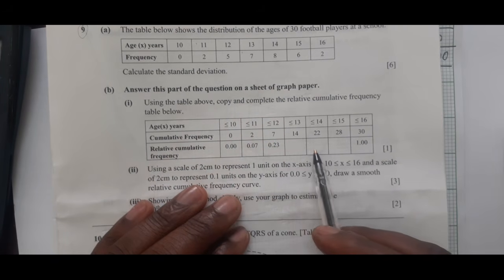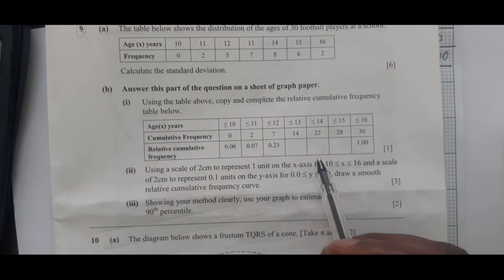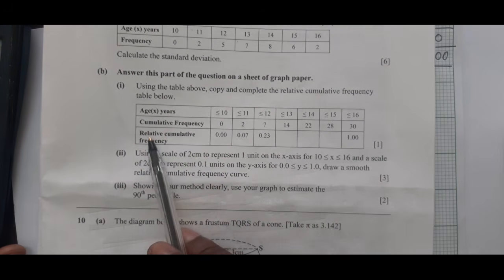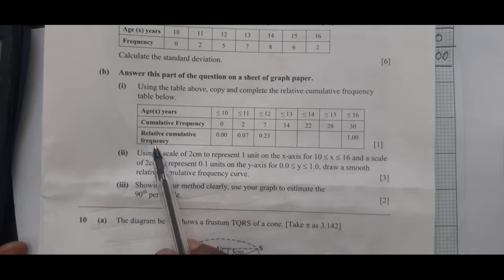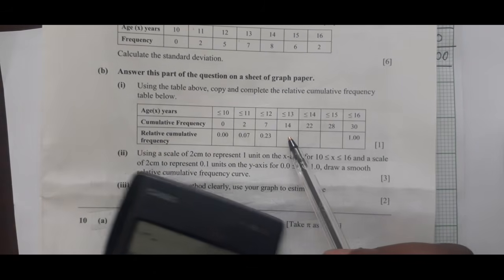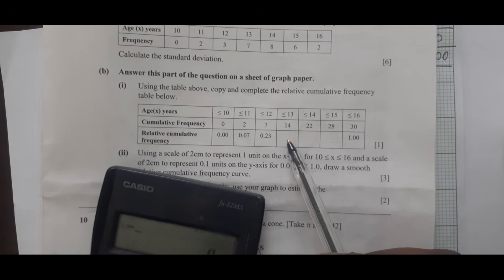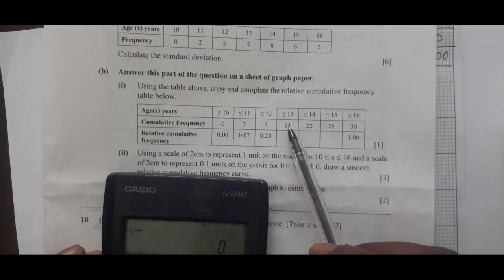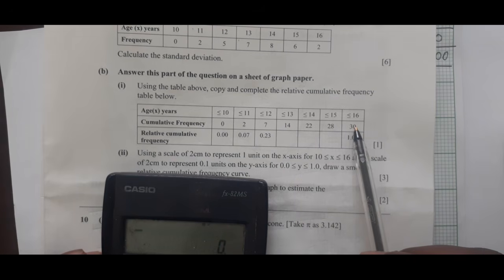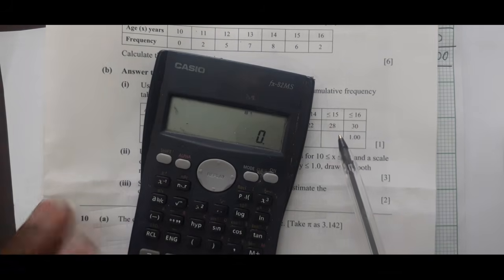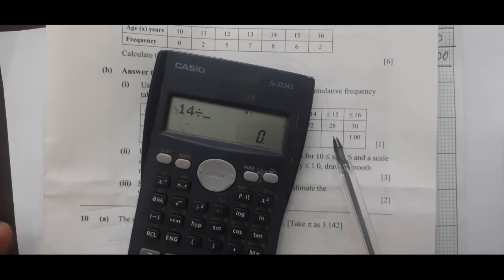We have got 1, 2, 3 slots here. So what we are supposed to do here, remember we are dealing with what? Relative cumulative frequency. So what we are supposed to do here, we copy. So this 14 you divide by the total frequency, which is 30. Say 14 divided by 30.